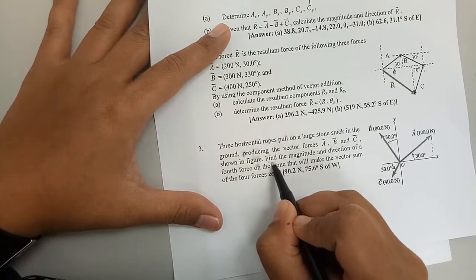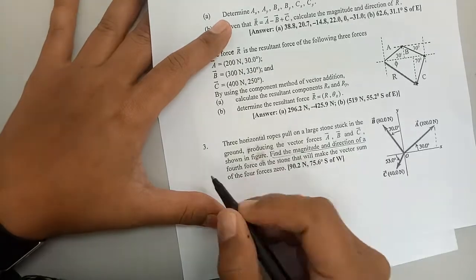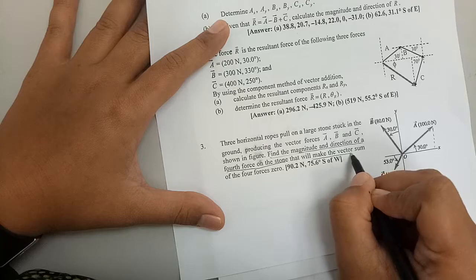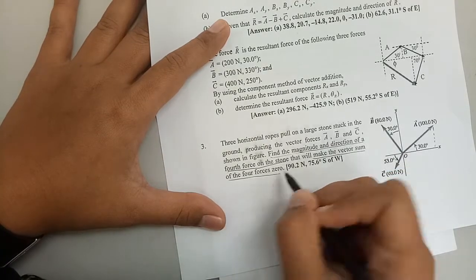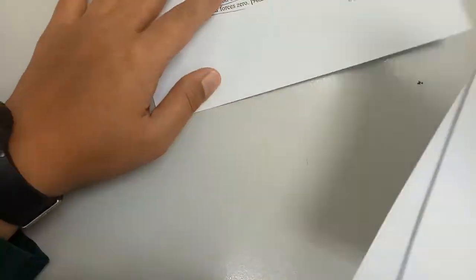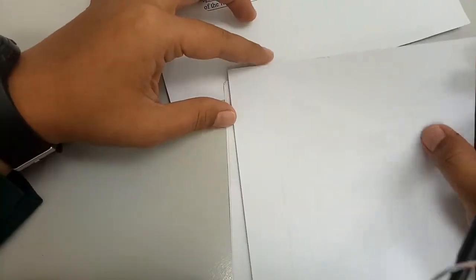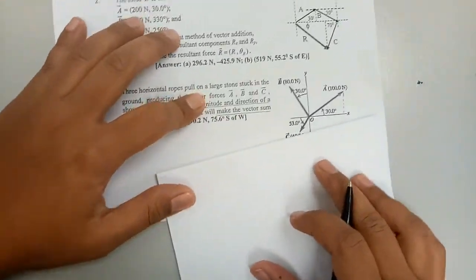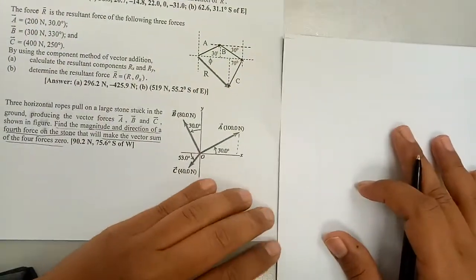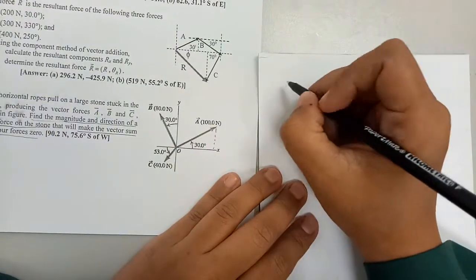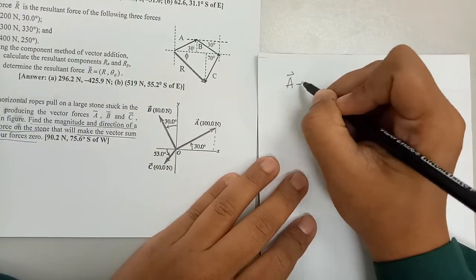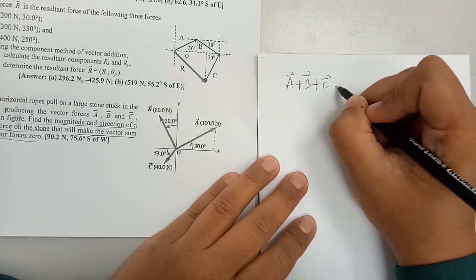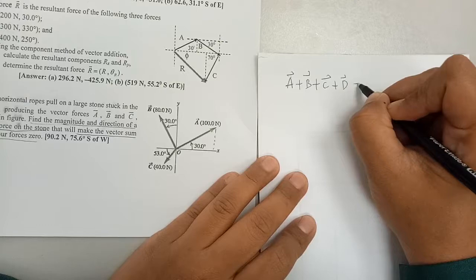So they ask you to find the magnitude and direction of the fourth force on the stone that will make the vector sum of the four forces 0. Find the fourth vector that will make the vector sum equal to 0. That means A plus B plus C plus the fourth vector equals 0.